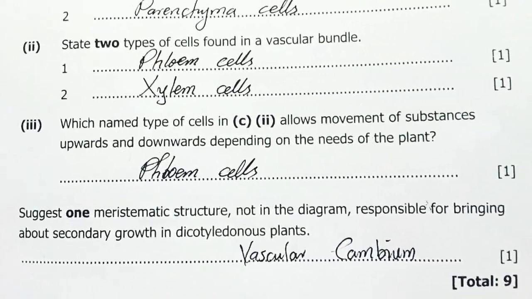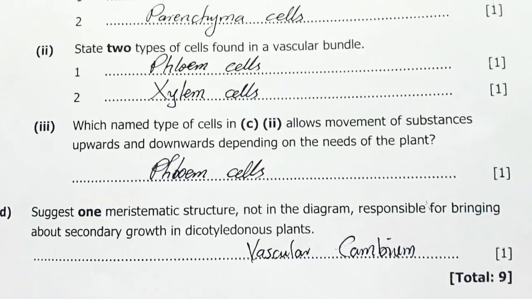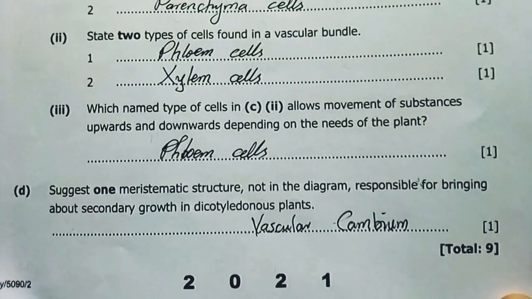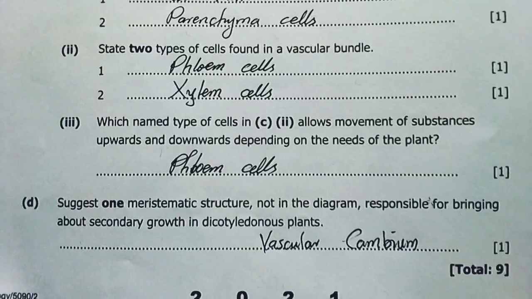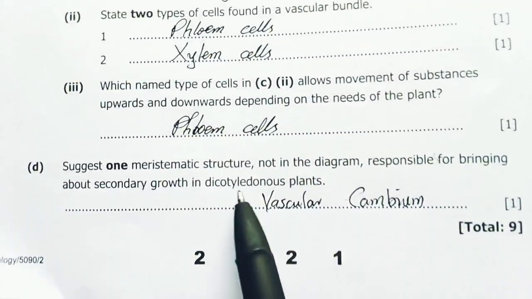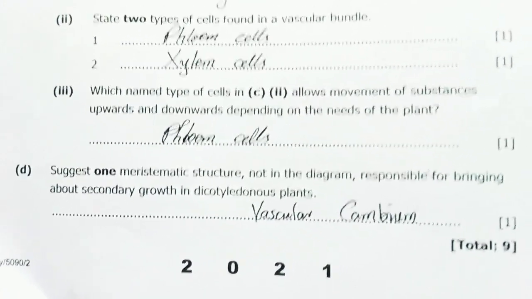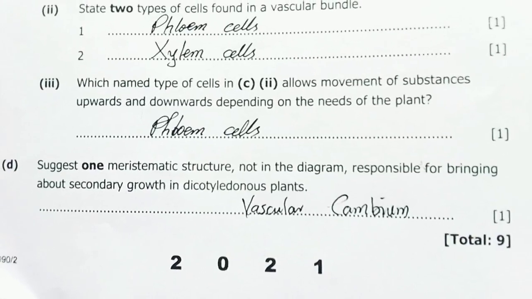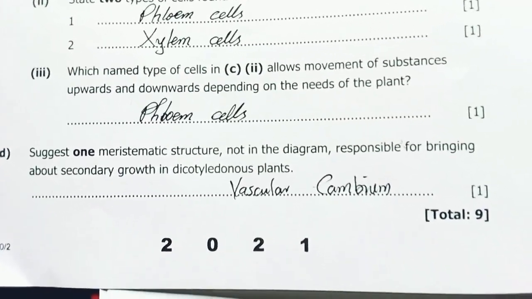There are a number of, I think, three or so types of cambiums, but you can check them out later. But vascular cambium contributes to secondary growth in dicotyledonous plants, or plants with two cotyledons. Okay, like avocado, mangoes, beans. You can split the seeds into two halves or two cotyledons.